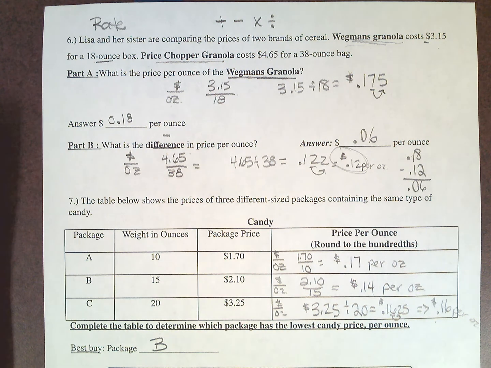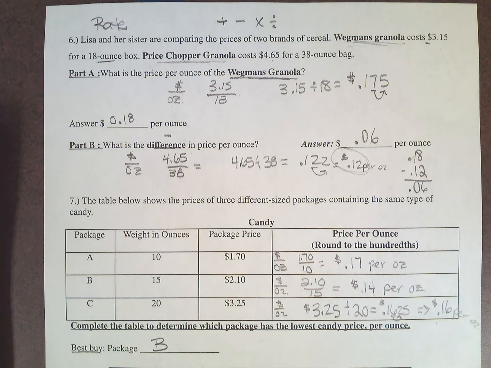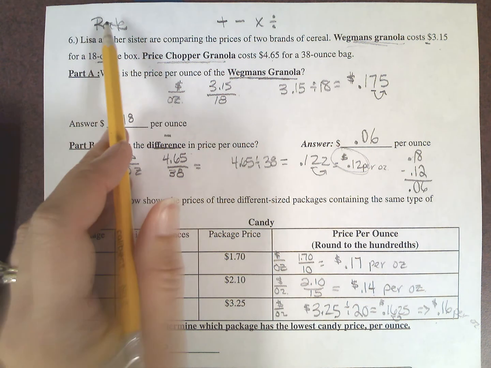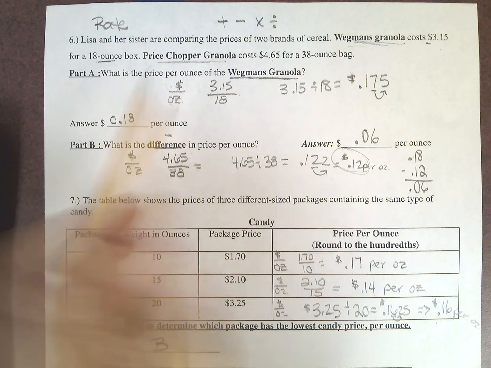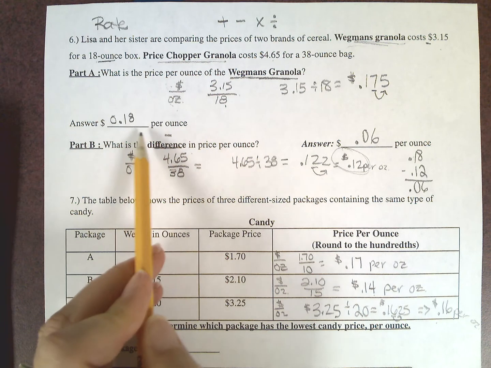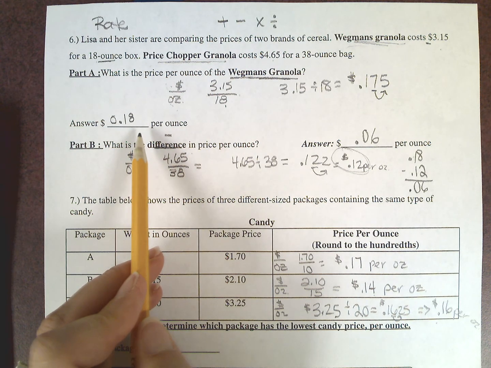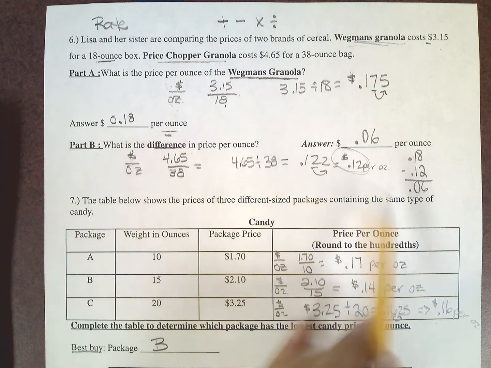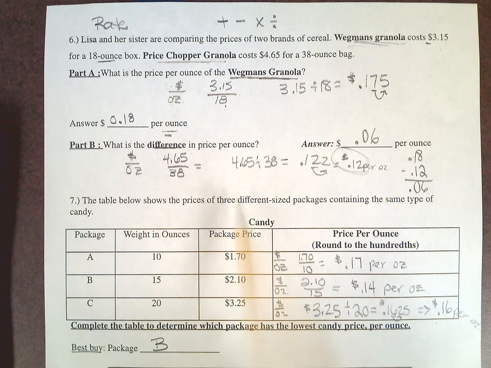All right, so we've talked about a couple things today. We've talked about rate, which is a comparison of two quantities. We talked about taking a rate and finding the unit rate, which is per 1 ounce, per ounce. And we talked about better buy, which one is a better buy.